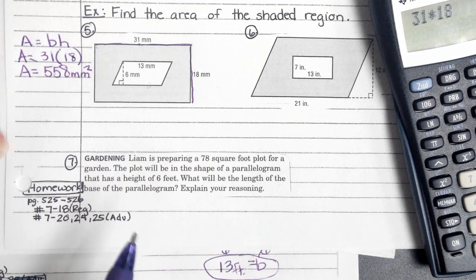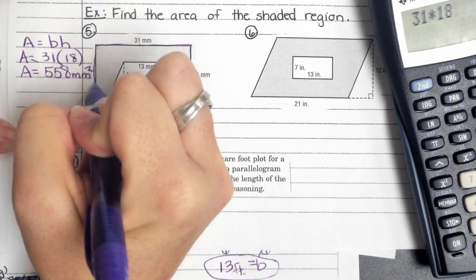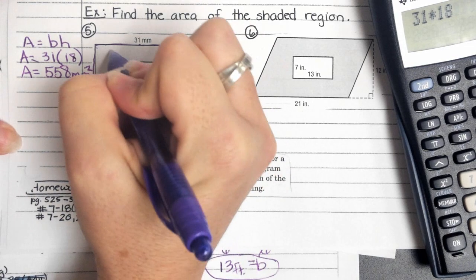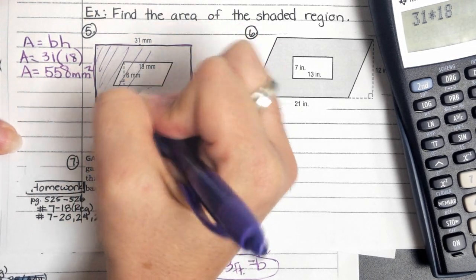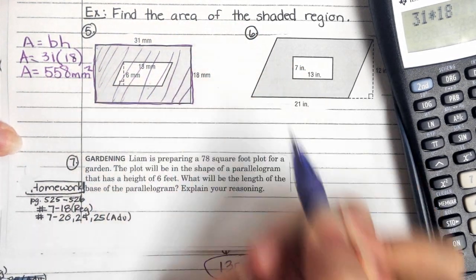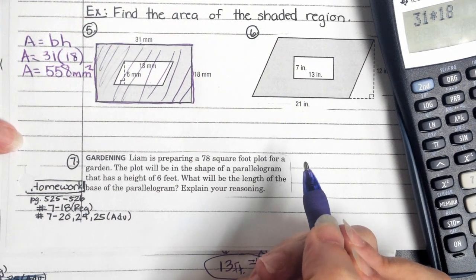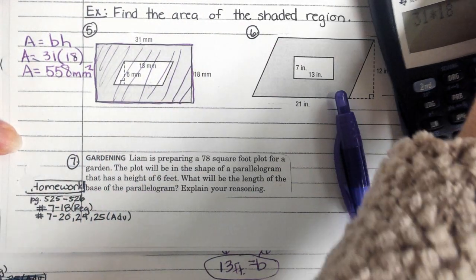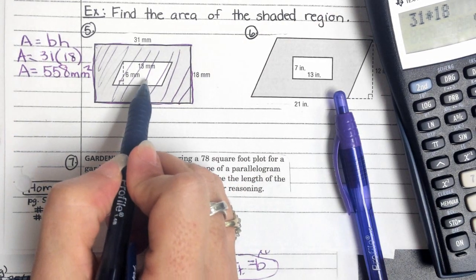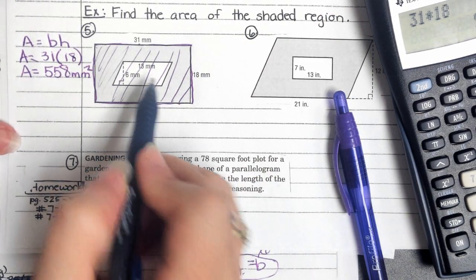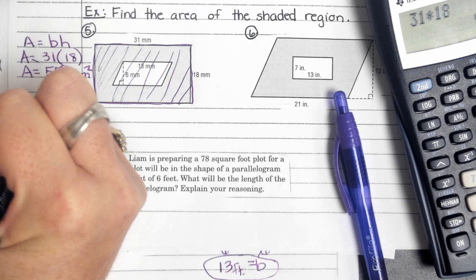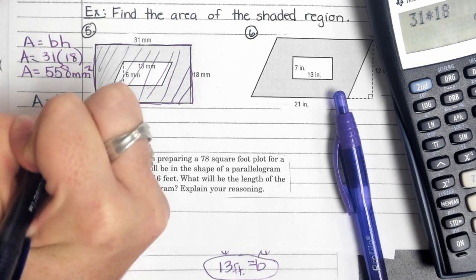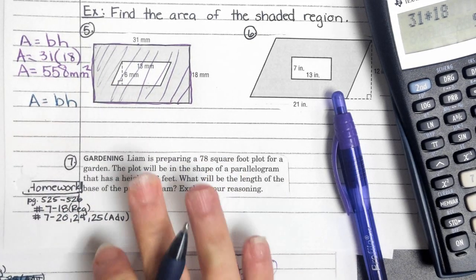Now I need you to think about this. This is this whole purple box. This is all of this. I mean the whole thing. Now I need to find the area of the parallelogram, right? Okay, so I'm going to do it again, just the parallelogram, though.